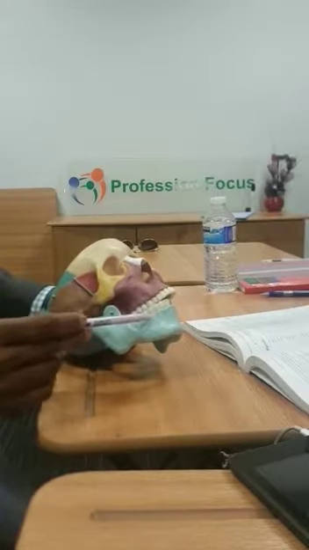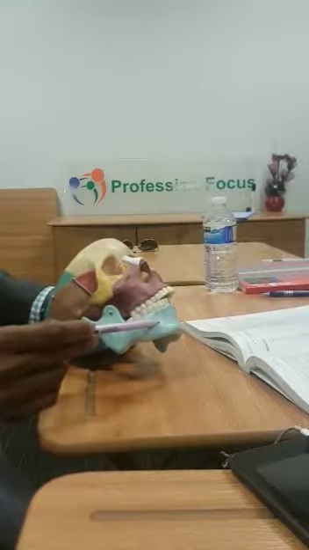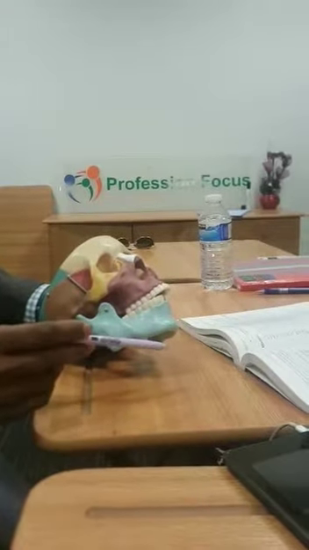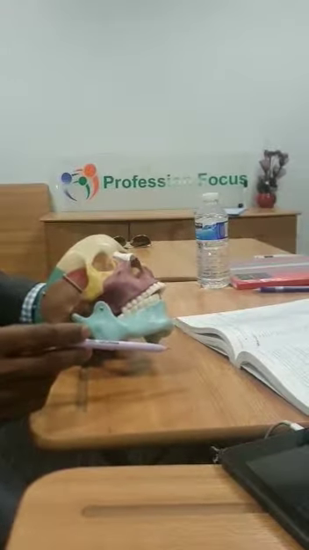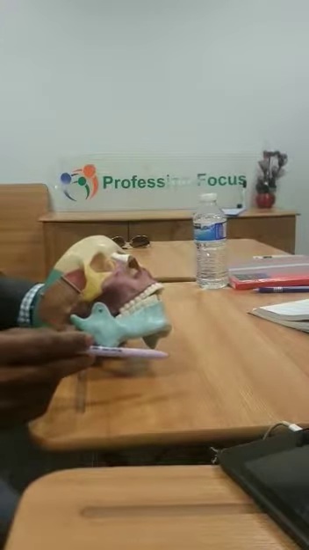And where is the location of this mental foramen? You can see this mental foramen in between the root tips of the two mandibular premolars. So if you assume here are the roots of the two premolars, you can see it in between the root tips. That's the mental nerve significance. Is that clear?